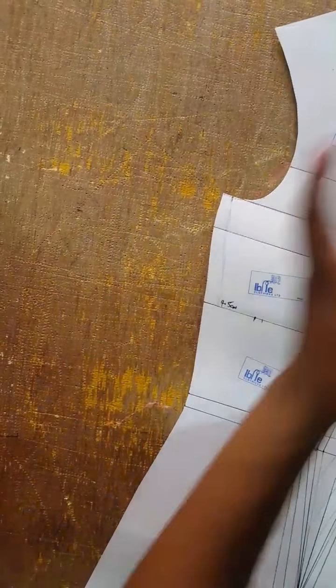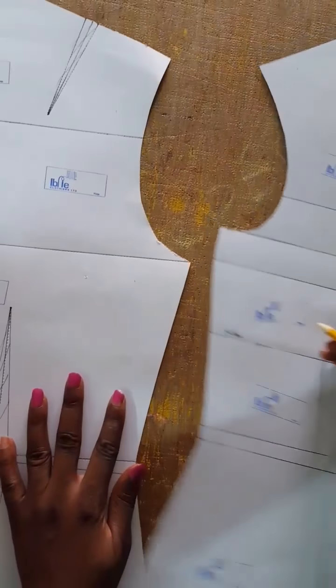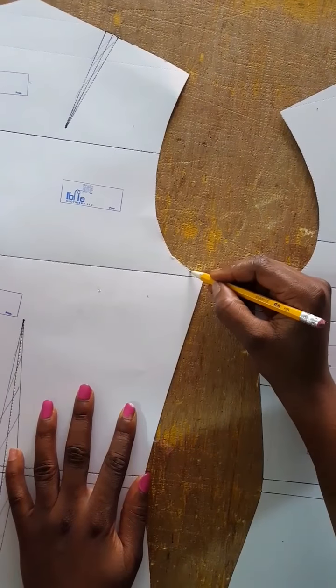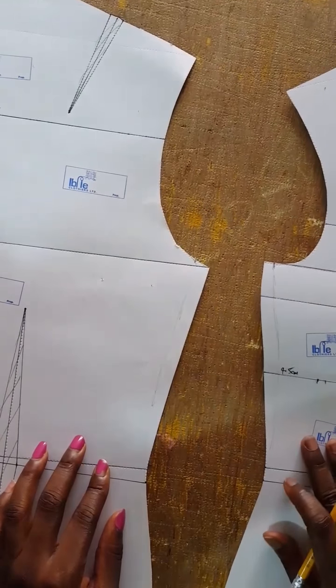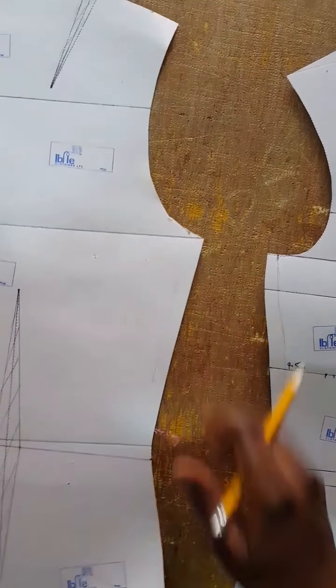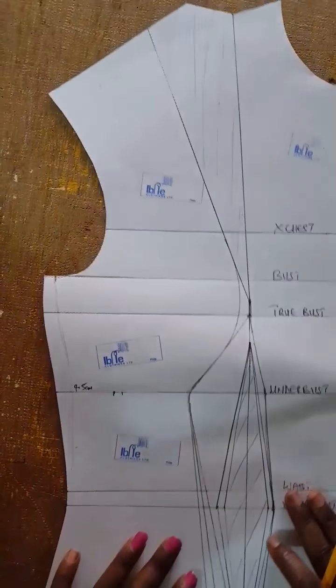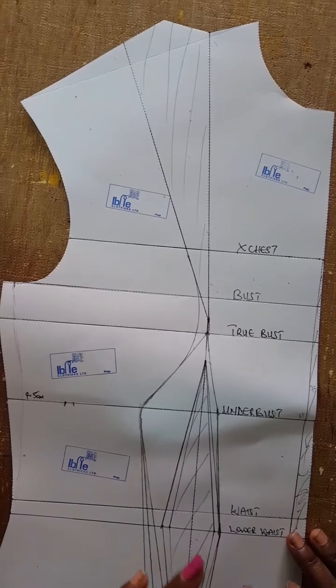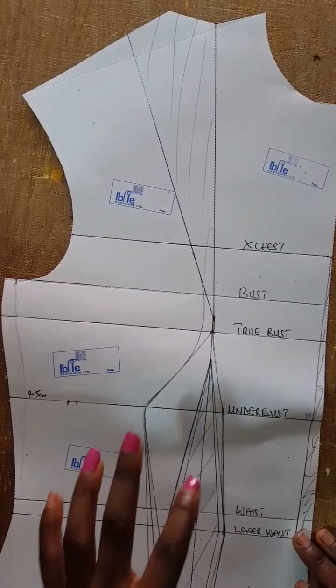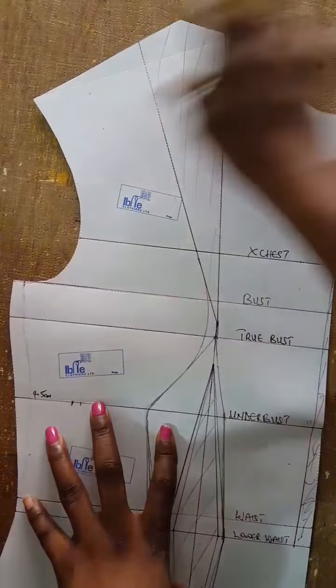Also, on the back, we do the same thing. We take out 1 centimeter and redraw our back as well on the side seam. So I'm just going to go ahead and illustrate when you're making a boob tube, that is, a garment without shoulder seam.